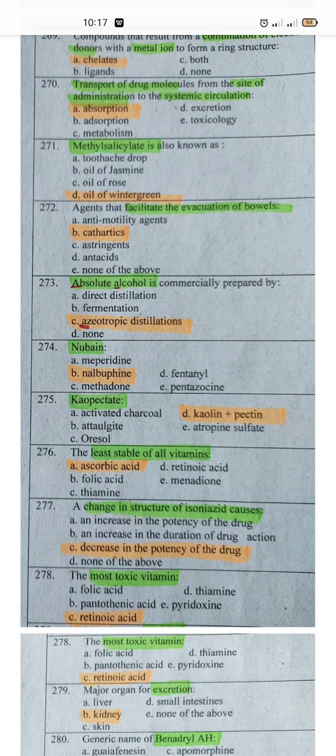274. Nobane is also known as your nalbuphine hydrochloride. Letter B. 275. Cowpectate is the combination of kaolin plus pectin.